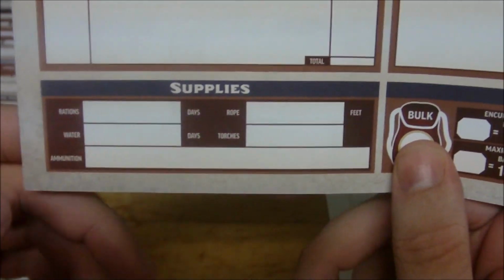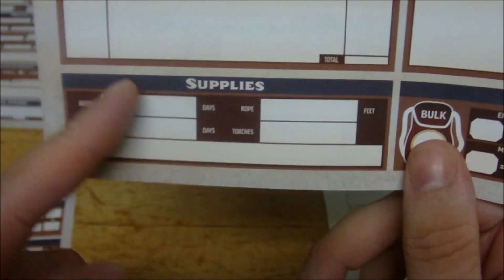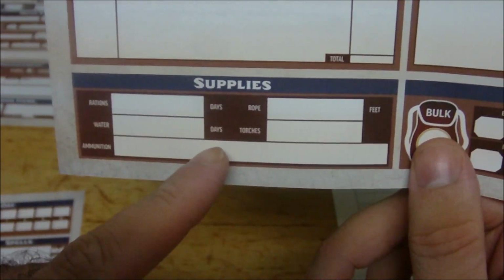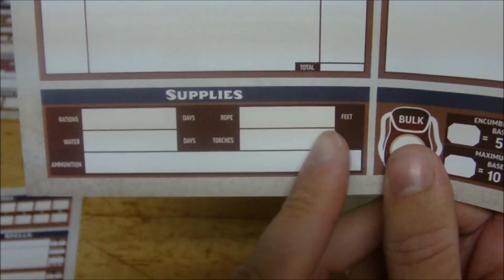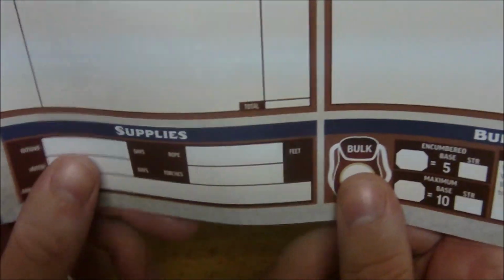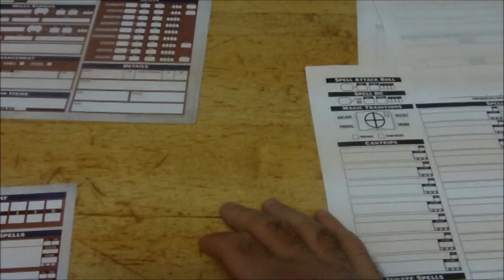So you have rations, water, ammunition, as well as for the rations and water, how many days' worth you have for each. Rope, how many feet of rope you have total, and the amount of torches that you have on your character, and the bulk information there. So again, cool stuff on that one.